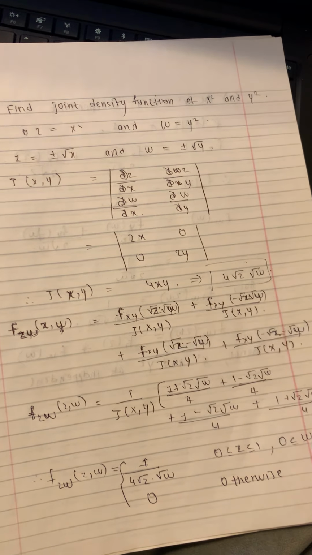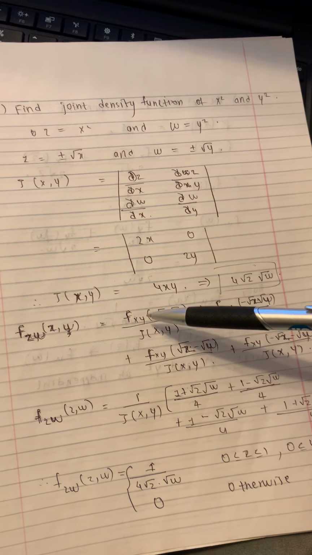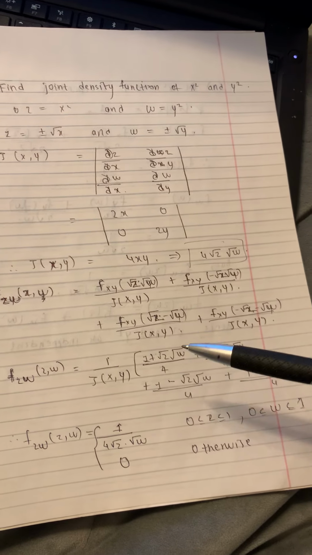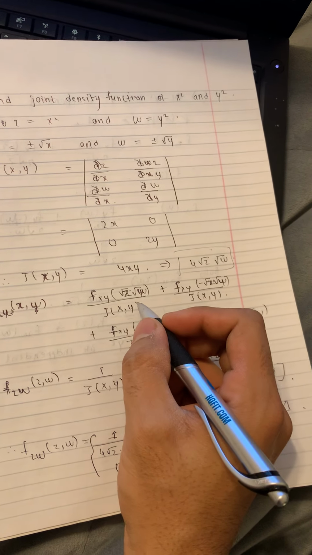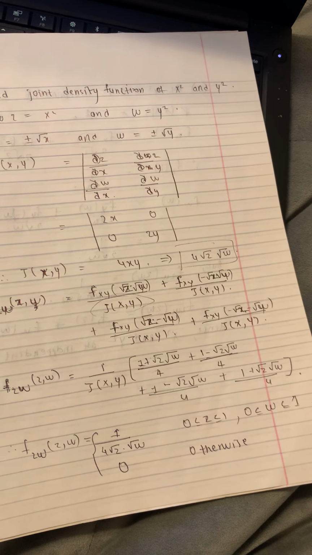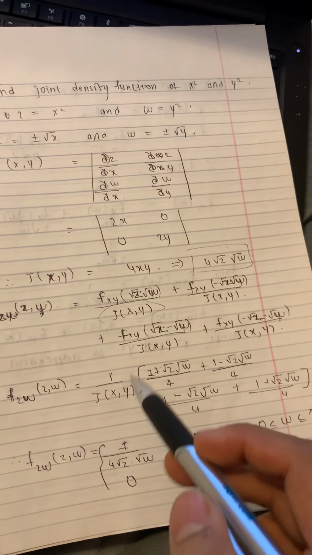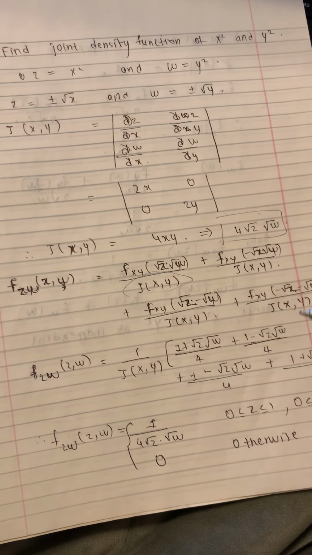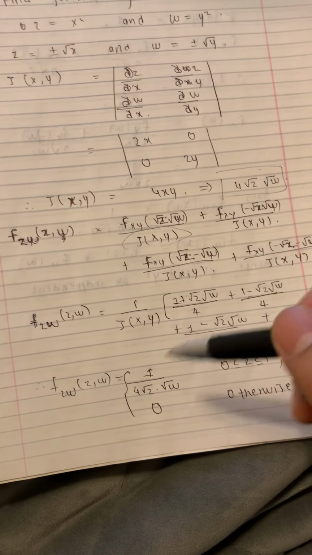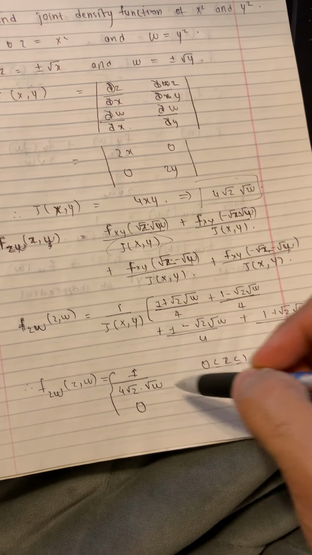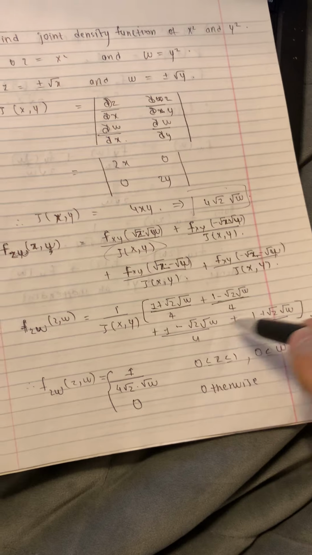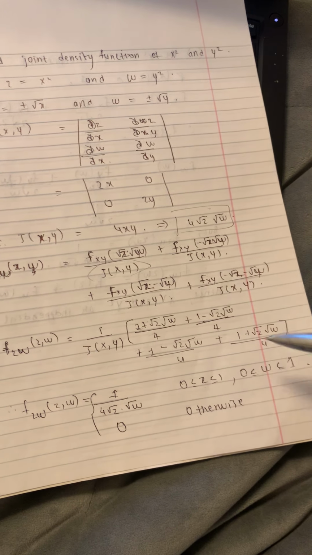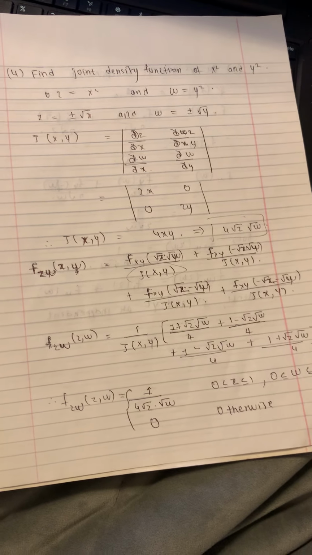So we just add up the four conditions, taking the common term outside. So f of zw we get as 1 by 4 root z into root w, for z between 0 and 1 and w between 0 and 1, and it is 0 otherwise.